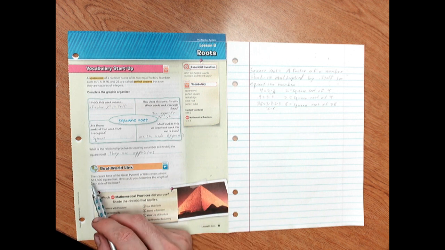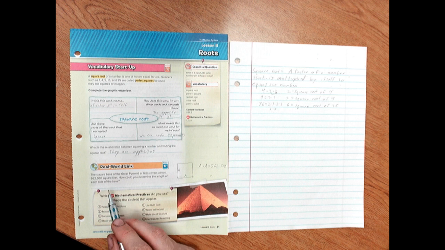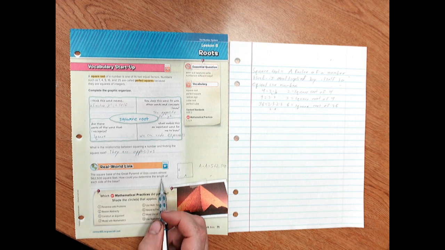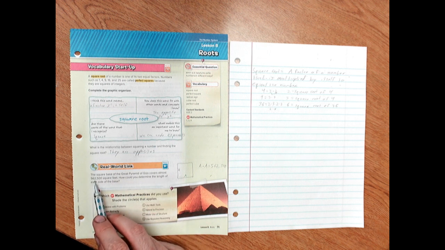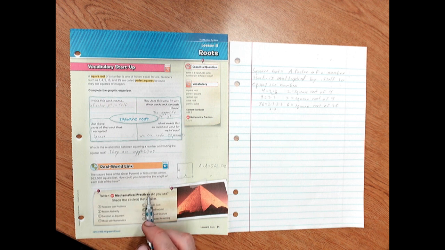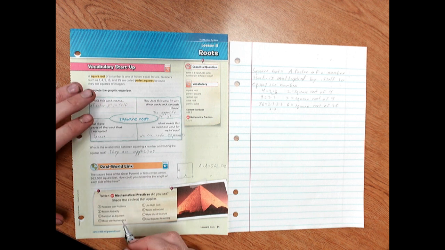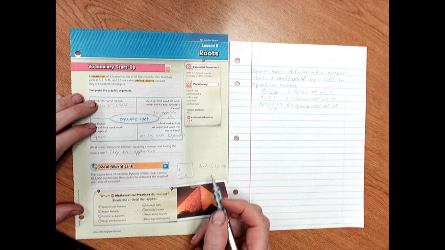Real world length. The square base of the Great Pyramid of Giza covers almost 562,500 square feet. How could you determine the length of each side of the base? So, how do we find this?